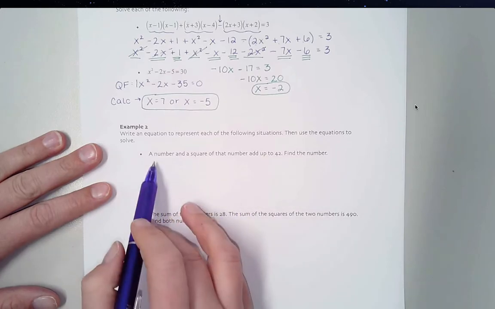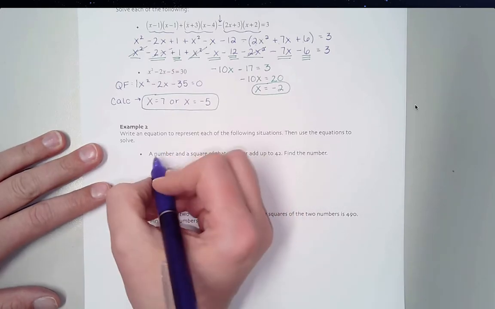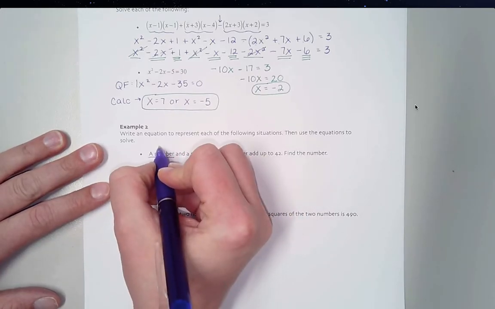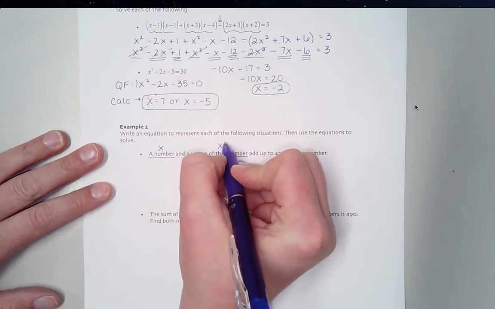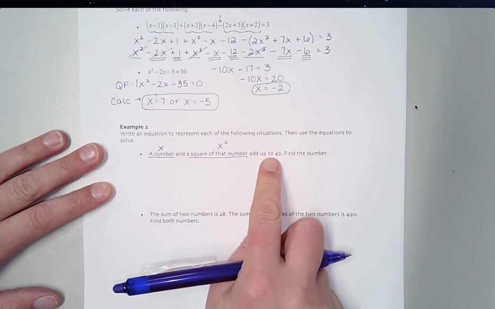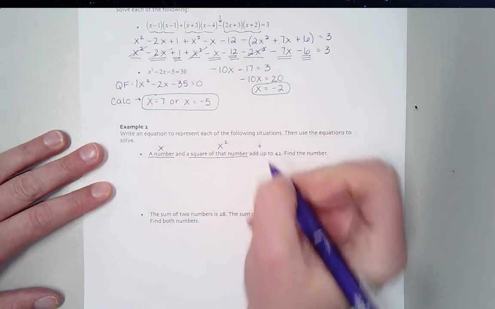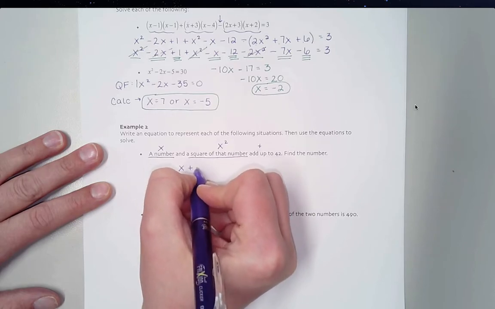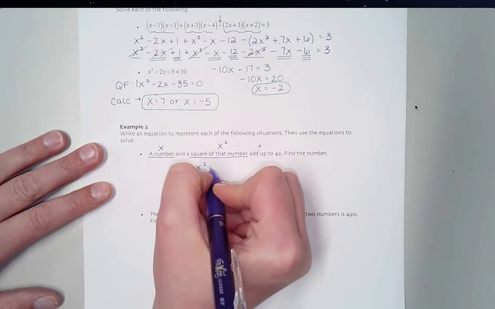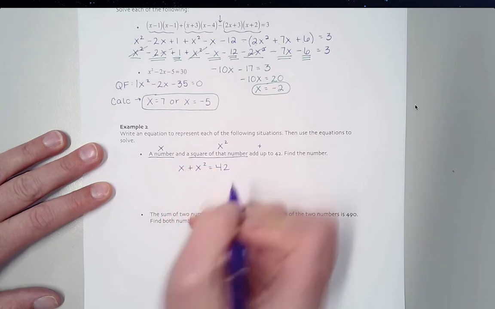So this says a number and a square of that number. So I'm going to use x to represent the number, and then the square of that number would be represented with x squared. Add up to 42. So add up, I know I'm going to be adding. So my equation is going to look like this. X plus x squared has to equal 42.